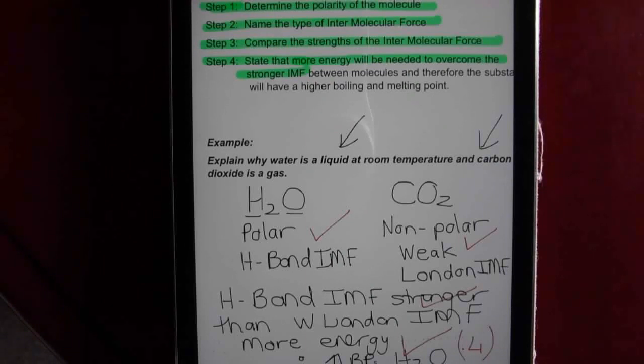In the next lesson, I'm going to give you a quick summary, and then we're going to look at the physical properties and do some past paper questions on this topic, and then the chapter.